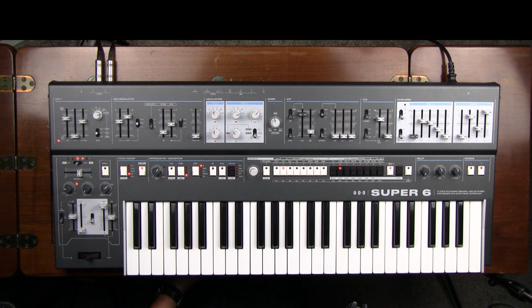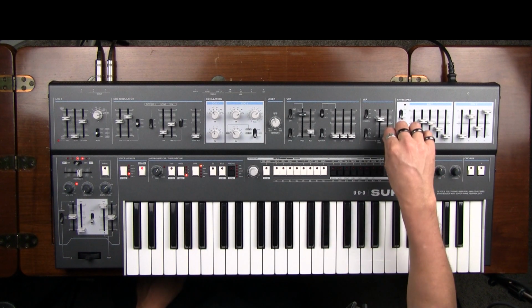UDO Super 6. It's a little bit different and contains a little bit more functionality than VCAs often do. Sometimes there isn't even any control of the VCA apart from the volume knob. So this is a cool thing to have a little bit more functionality here. And it can lead to expressiveness in ways I will demonstrate.